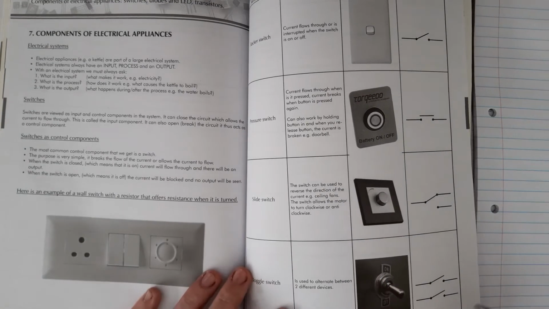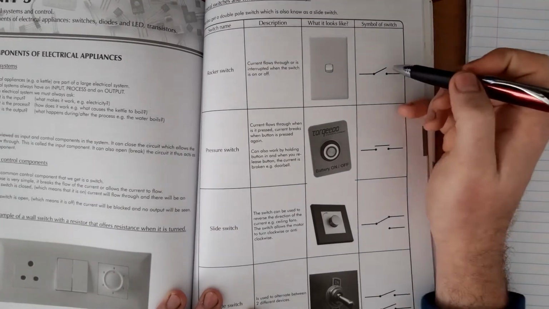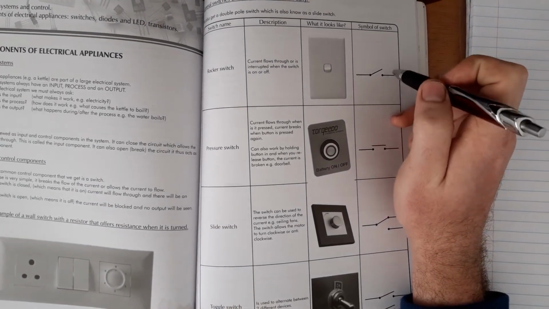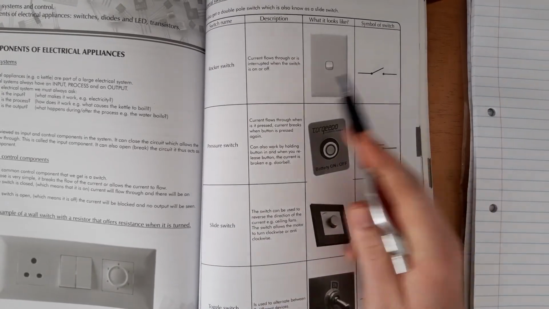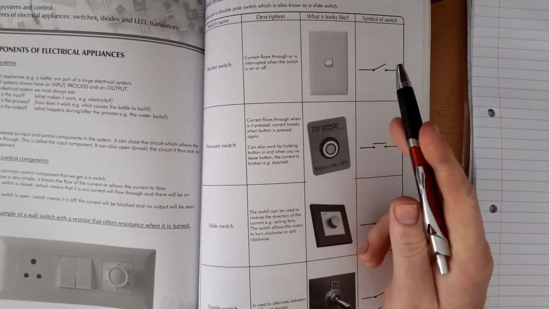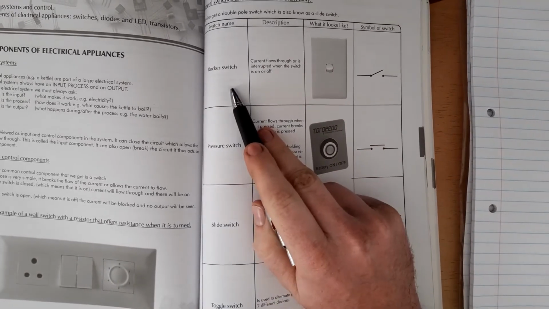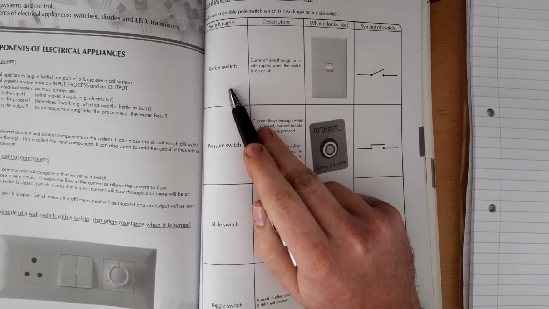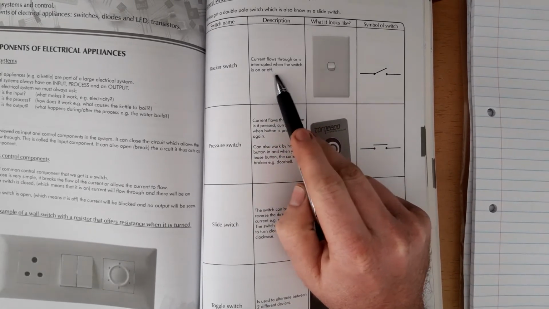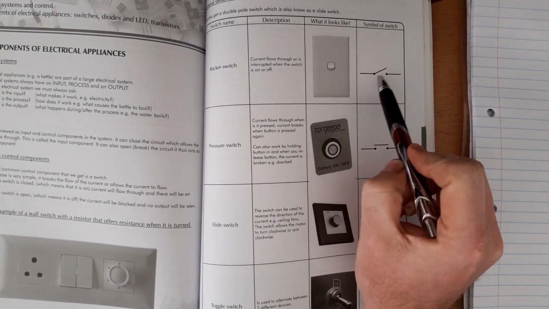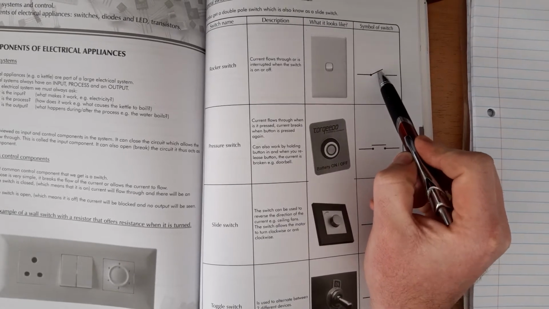Okay, on the next page, on page number 79, also quite important, it's just important that you learn these off by heart. Okay, so you need to know the different types of switches as well as what they do or how they work and the symbols that are involved. All right, so firstly, the most common one being a rocker switch. The rocker switch description says the current flows through or is interrupted when the switch is on or off. And there's a symbol, this is the first one that you learn when you're in grade 6, the standard rocker switch.